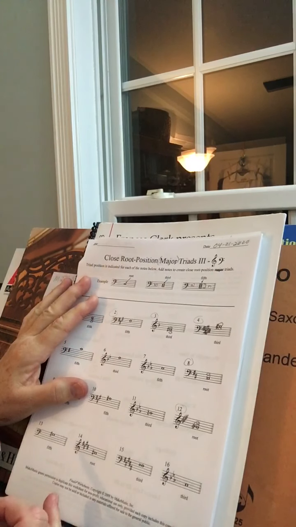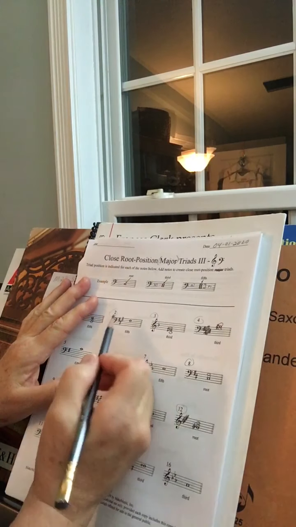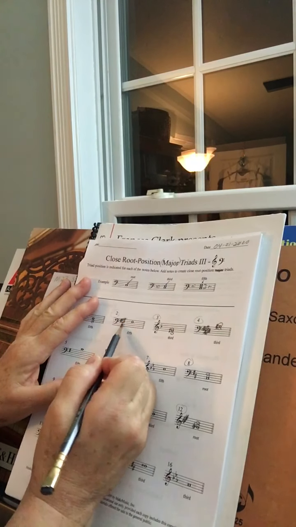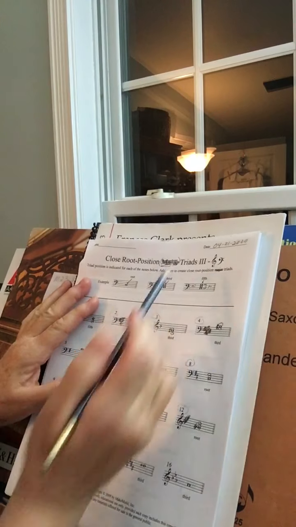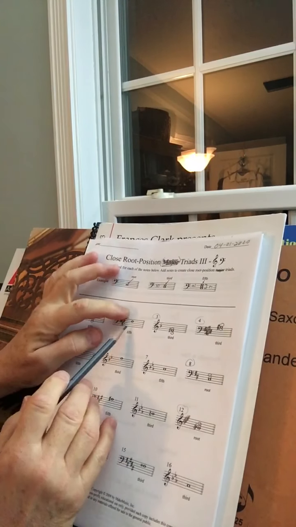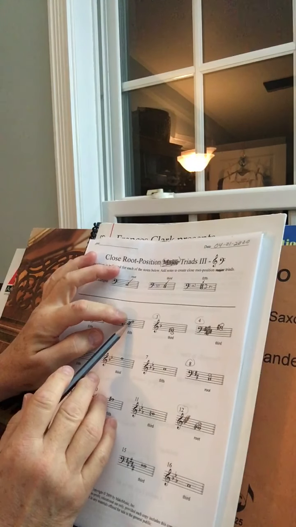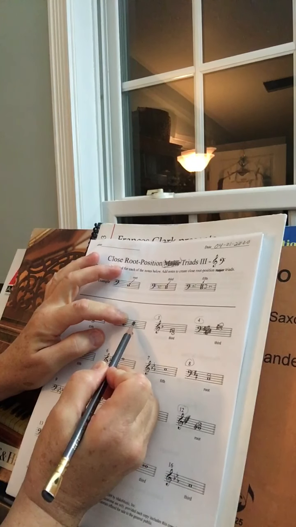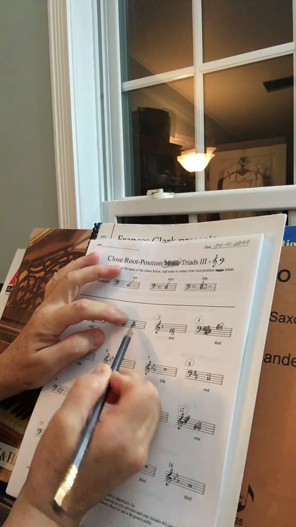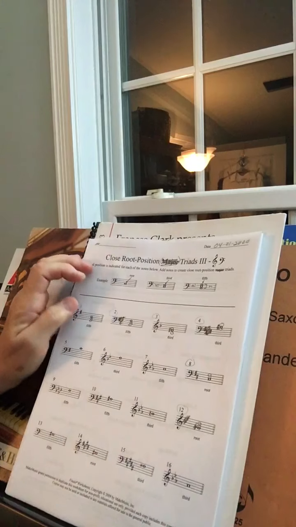And then here, we're just going to take out the majors. I don't want to deal with these sharps and flats. So here is the top note, the fifth chord factor. So you just add a third below it and a third below that, and then you've got a triad with a root, a third, and a fifth.